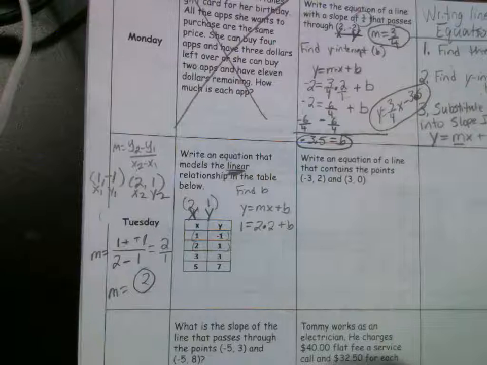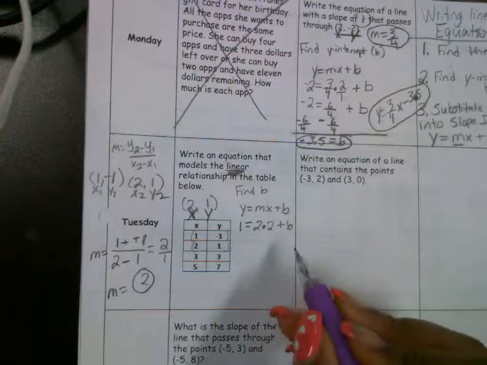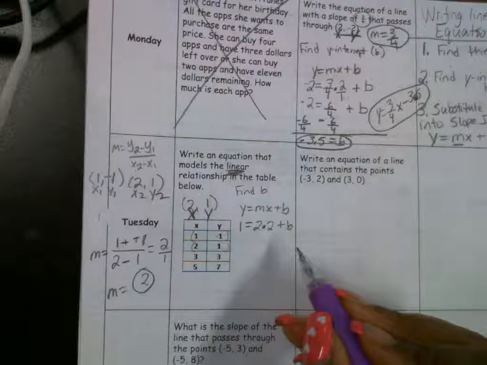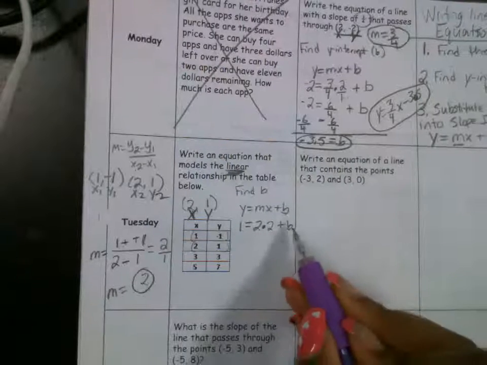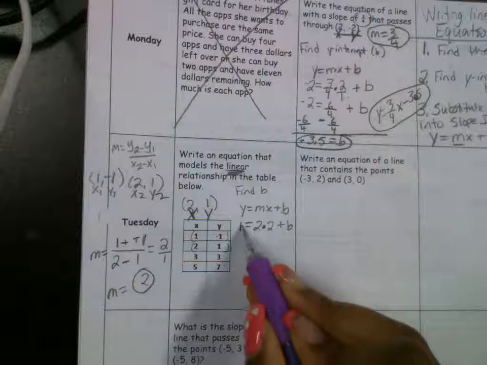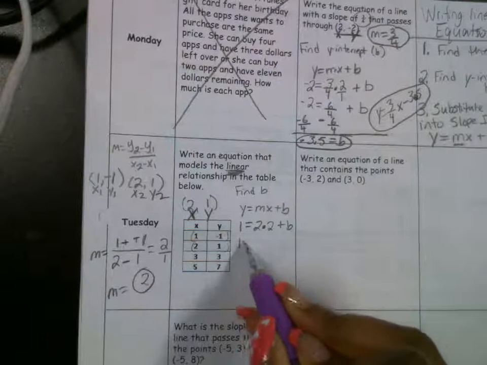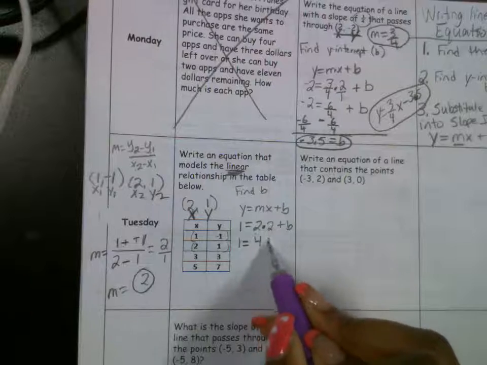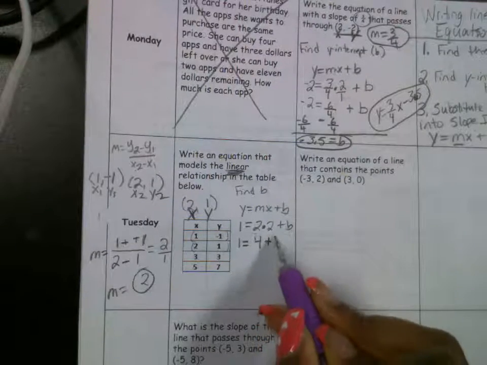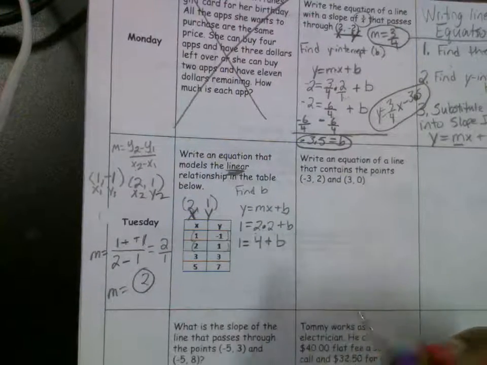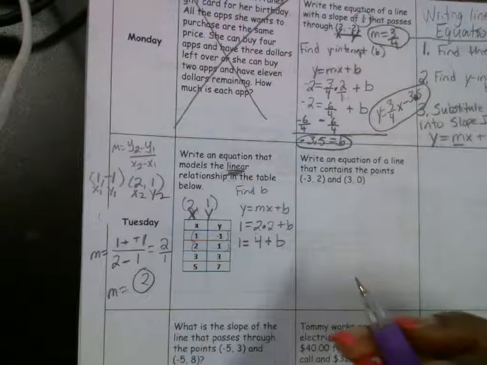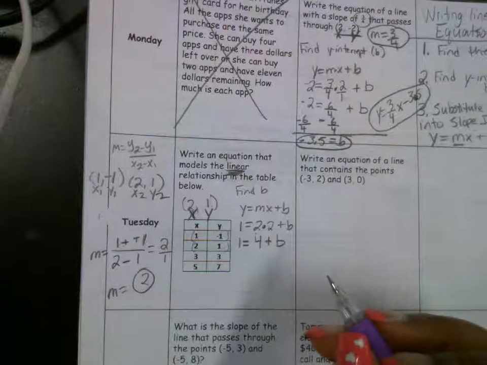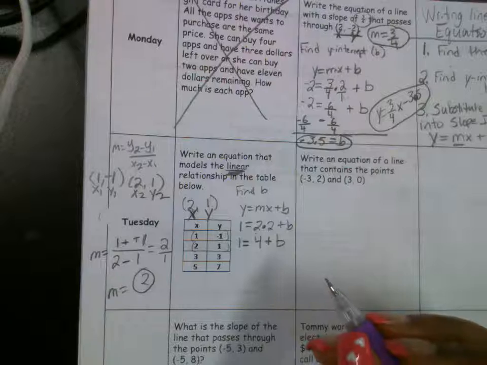What's next? We're trying to find B. Bring down the 1 equals, what is 4 plus, this is a plus, B. Now what do we do to get B by itself? Subtract 4.